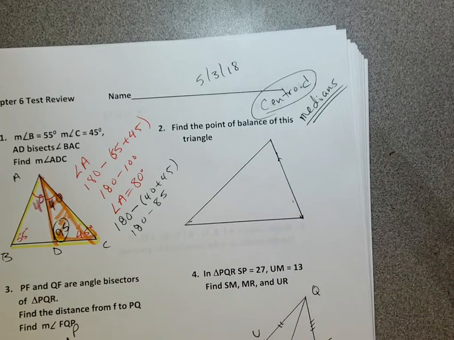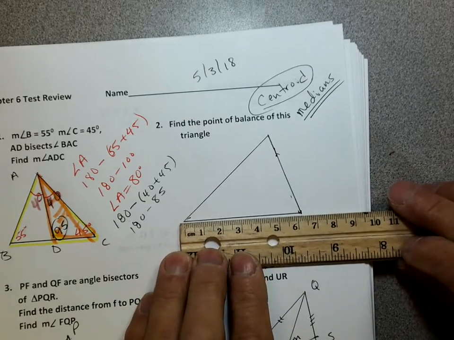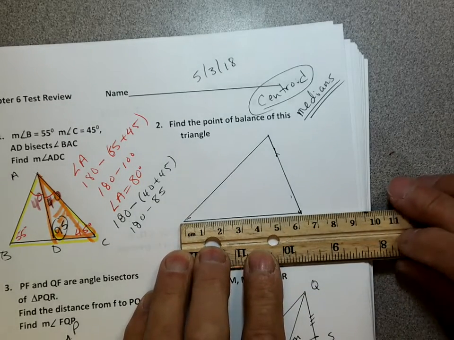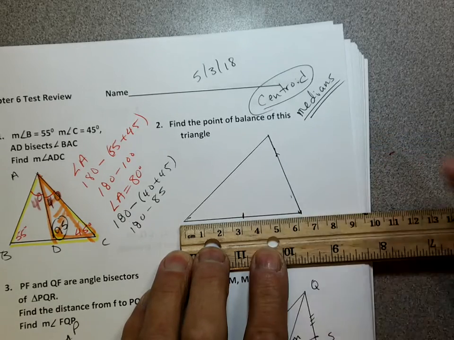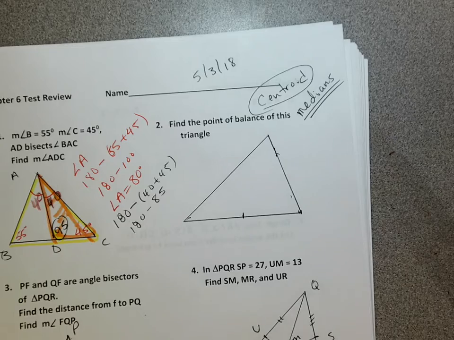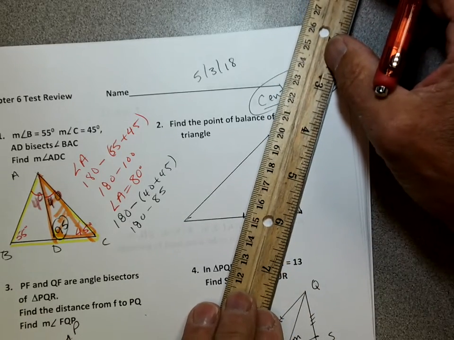So I'm just going to measure, okay? Just going to use my ruler. I'm going to go in terms of centimeters. Okay, so let's just do this side. Oh, this side's about 6, right? So the middle of that would be 3. So if I draw my first median, it's going to be right there.